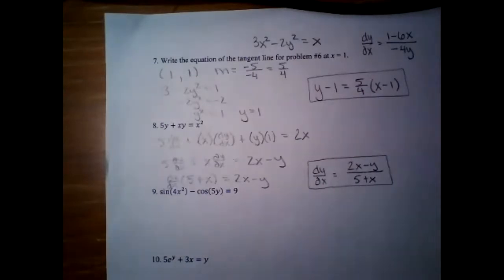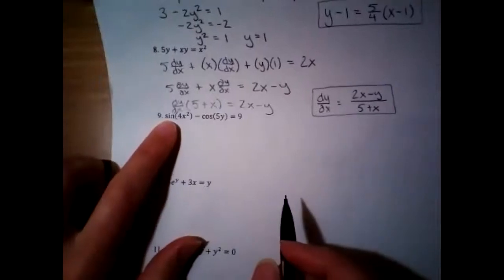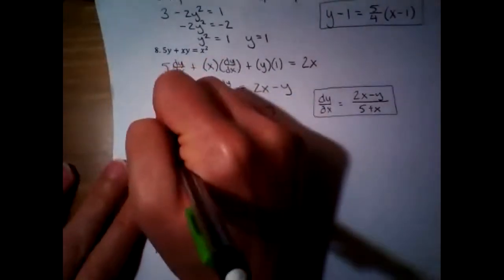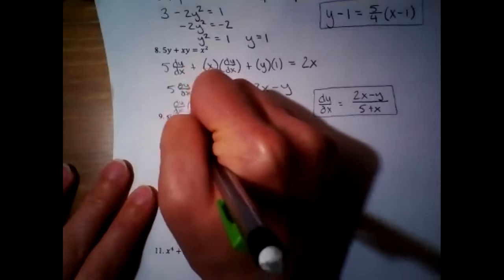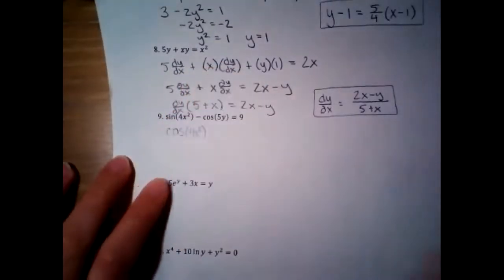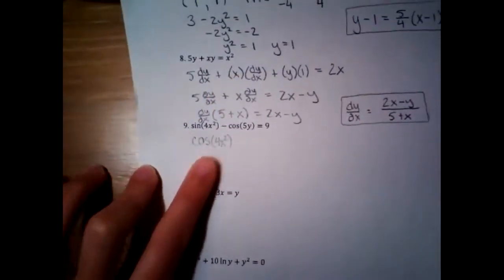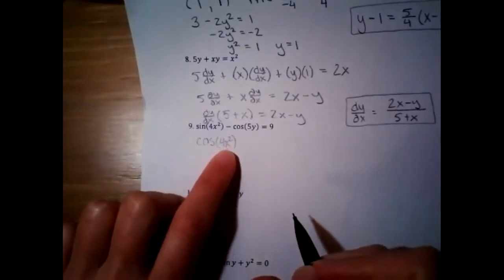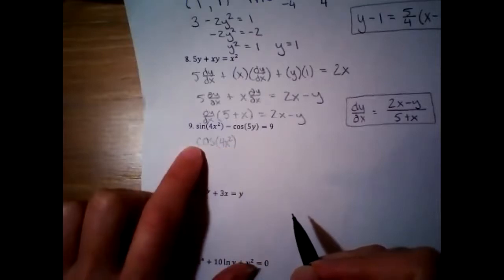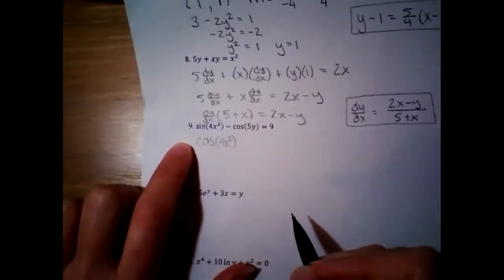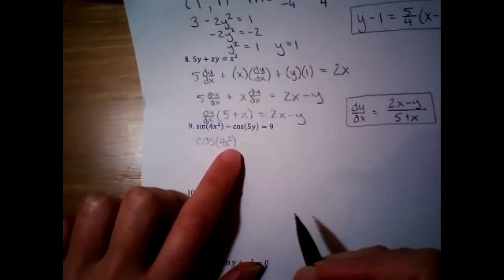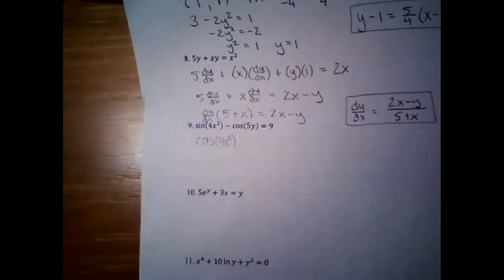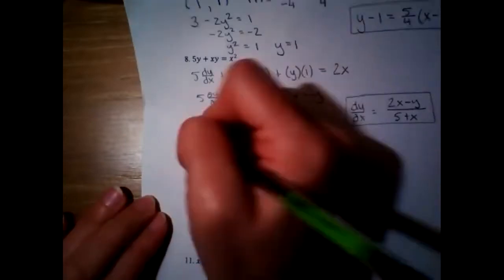All right, so number 9. Derivative of sine is cosine. So this is going to be cosine of 4x squared. And then that involves a chain rule. What am I going to have to multiply on for the chain rule in this one, guys? What am I going to multiply on? I'm actually going to write it out front as the coefficient, but what will I have to multiply on here? All right, good, 8x, awesome.